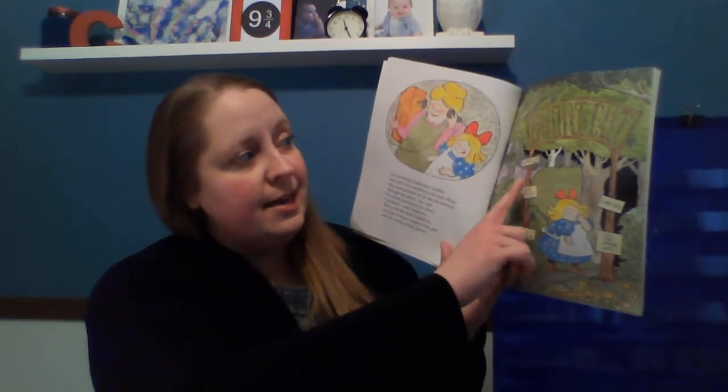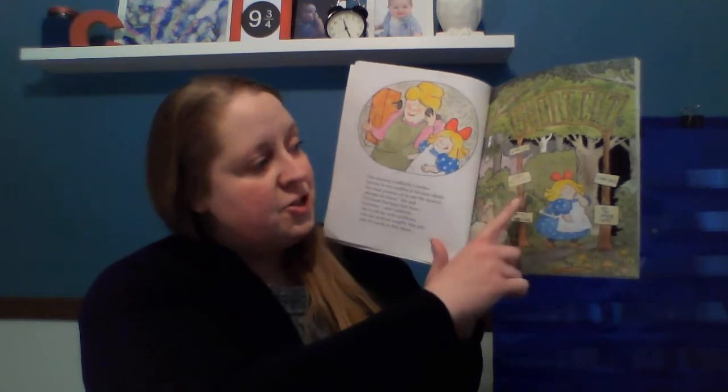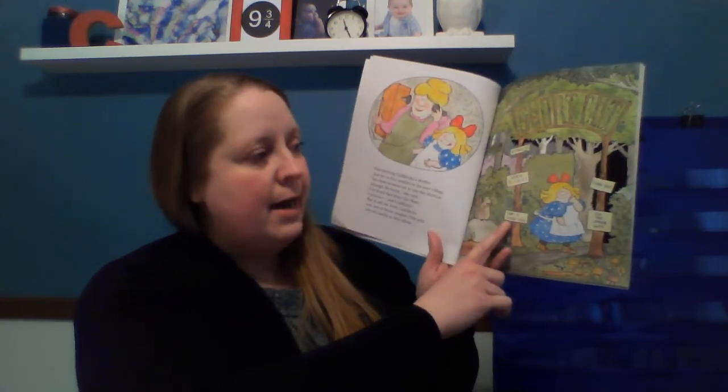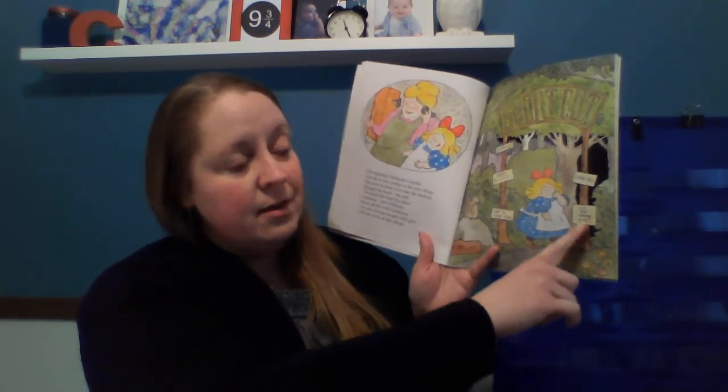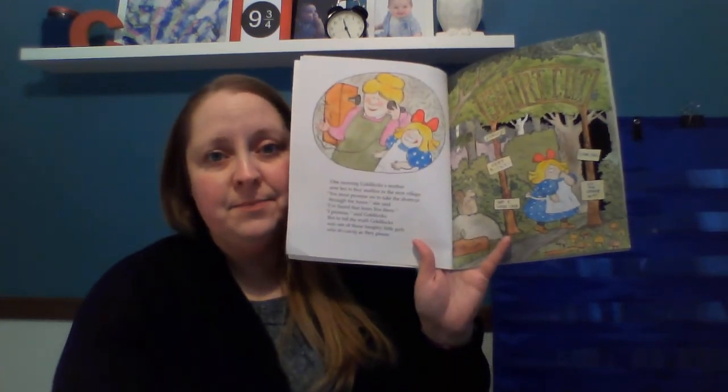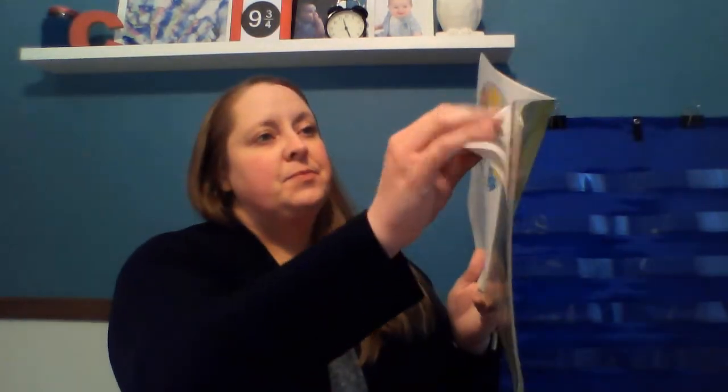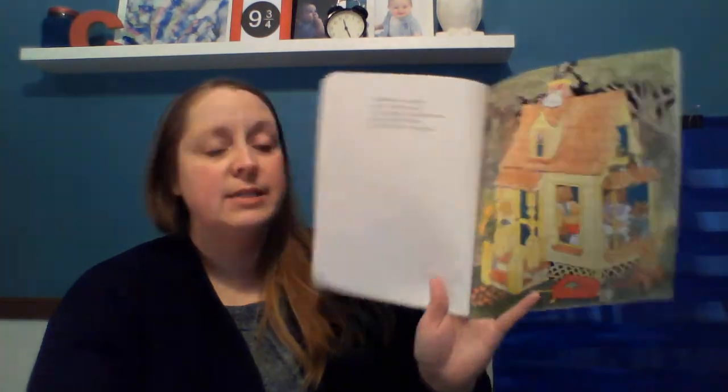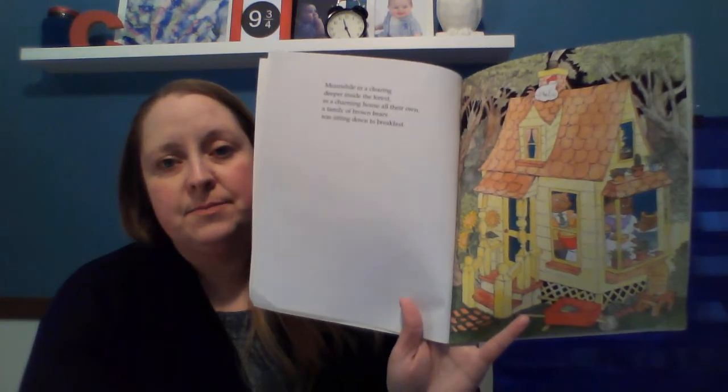The signs say, shortcut, danger, very risky, not a good idea, turn back, go the other way. Meanwhile, in a clearing deeper in the forest, in a charming house all their own, a family of brown bears was sitting down for breakfast.